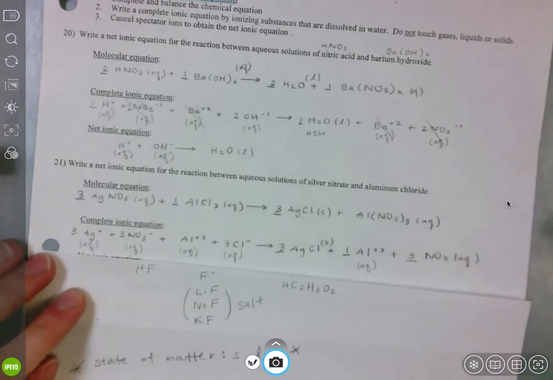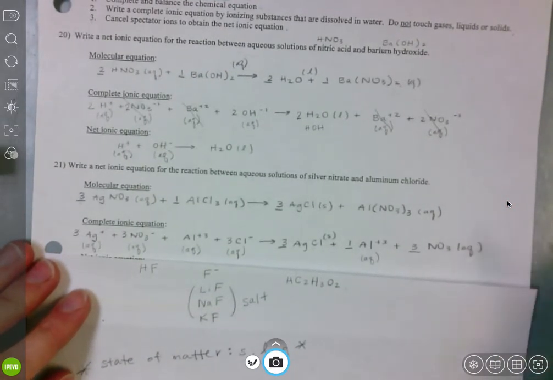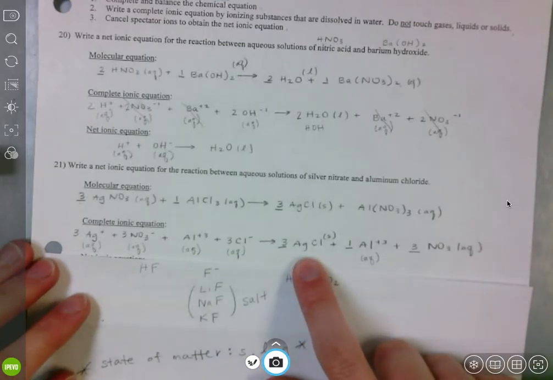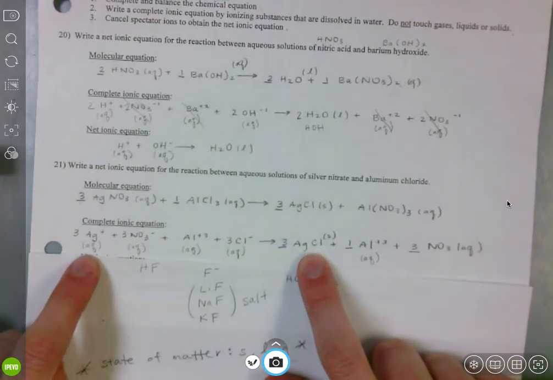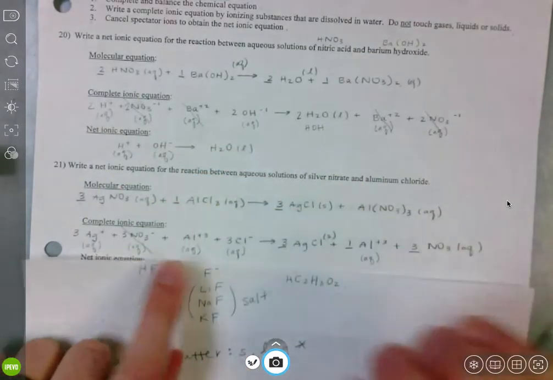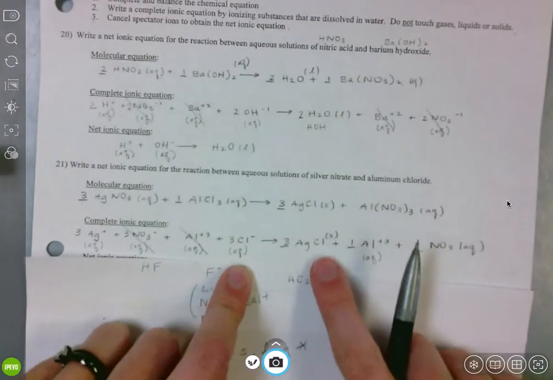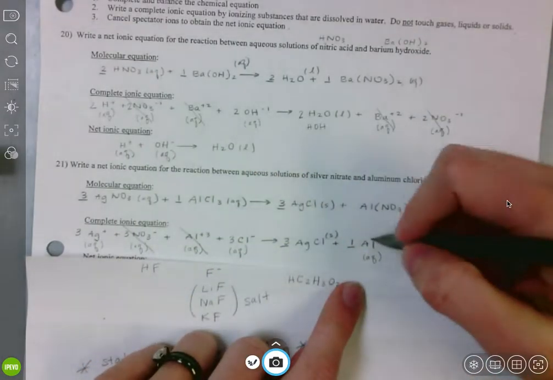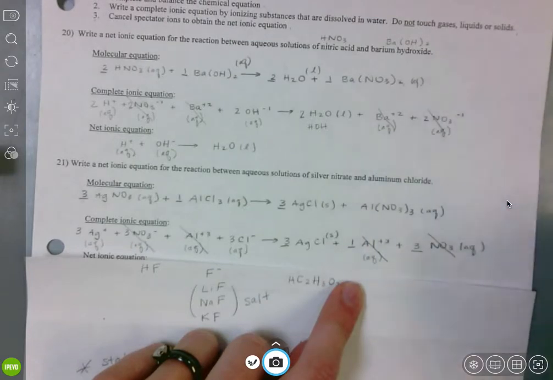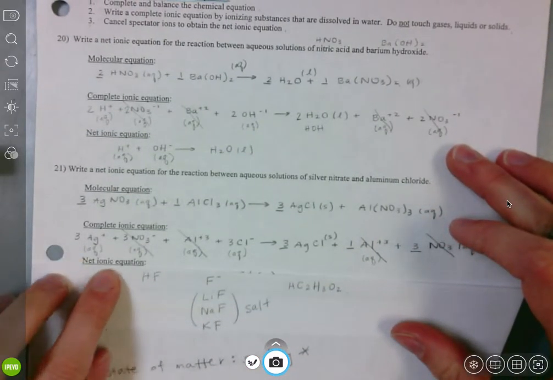Okay, at this point, we are crossing out any of our spectator ions, the ones not involved in making silver chloride. So silver is in silver chloride, nitrate is not, cross it out. Aluminum is not in silver chloride, cross it out. Chlorine is in silver chloride, so cross out aluminum and nitrate on the other side. Everything that is left over is in our net ionic equation.